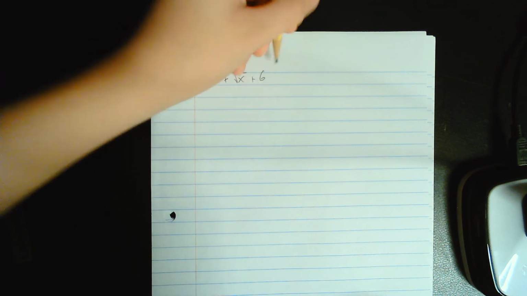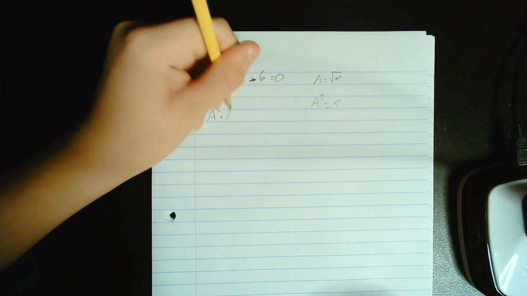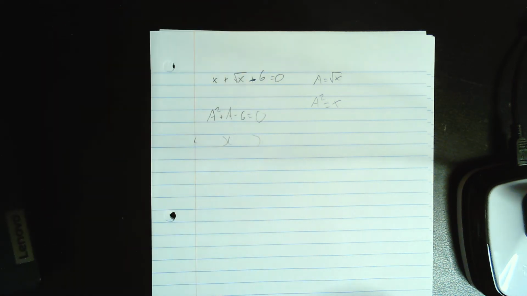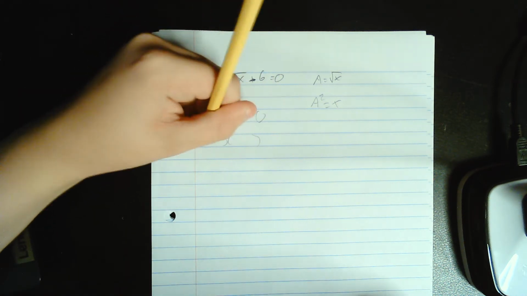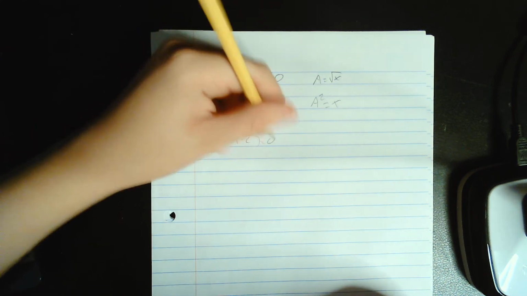We're going to have x plus the square root of x minus 6 equals 0. So what are we going to do here? We're going to let a equal the square root of x, so that a squared equals x, and then we can replace them. We have a squared plus a minus 6 equals 0. Do the solvey thingy.